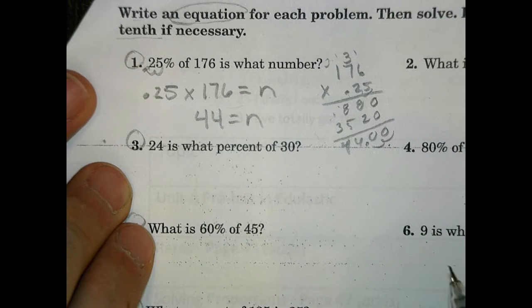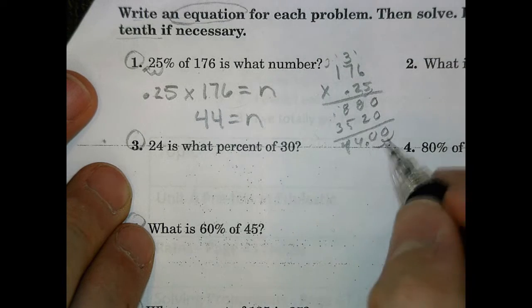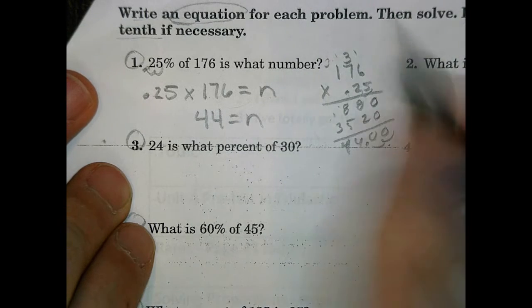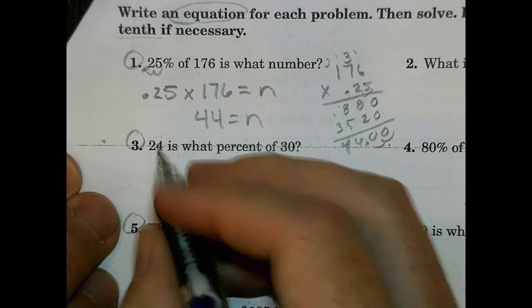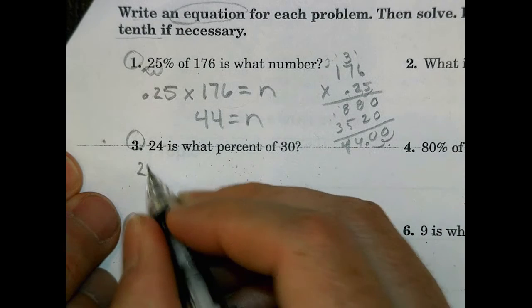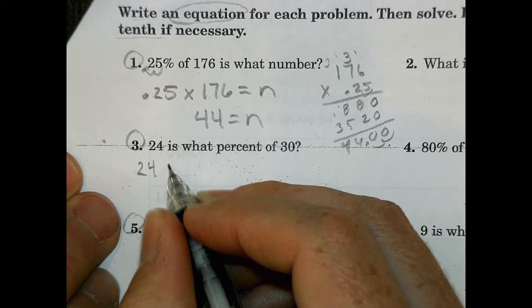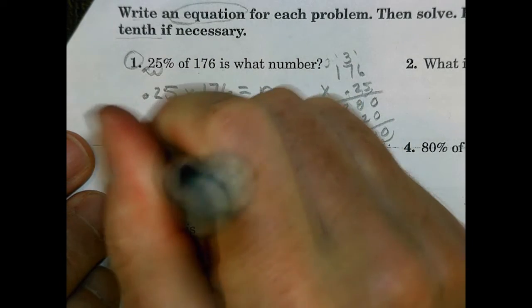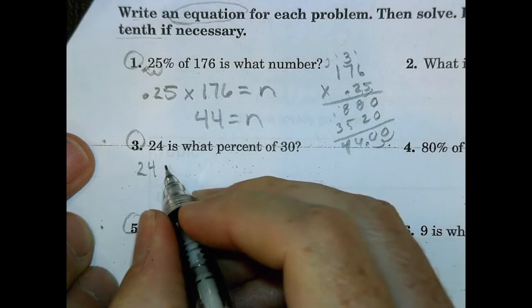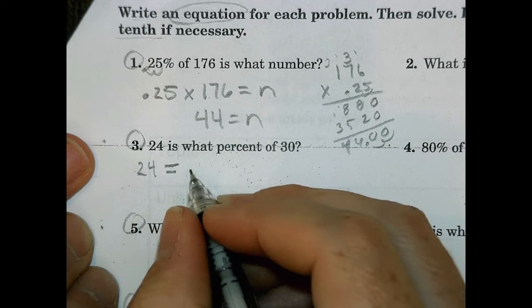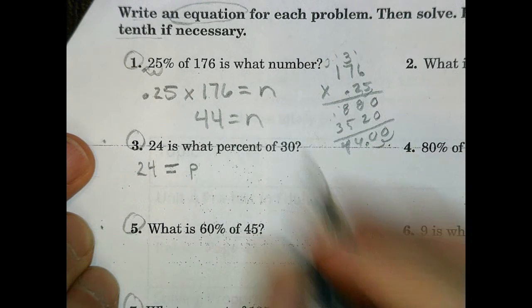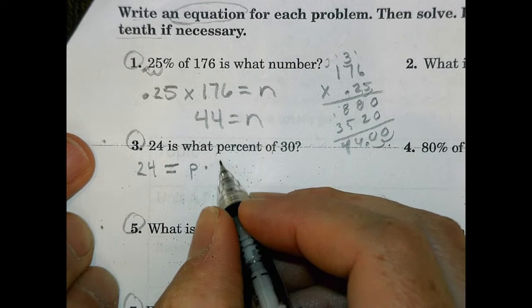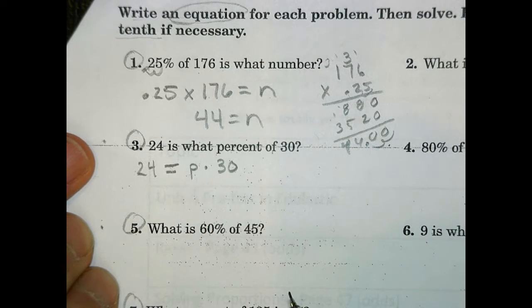44.000 or just 44. Okay, so make sure you can do that. That's back to elementary school, honestly. Okay, number 3. 24 is a number, "is" means equals, so 24 is the equal sign. Careful. What percent, I'm going to make it P, so remember to convert it into a percent, "of" is times, and 30. So that's my equation.